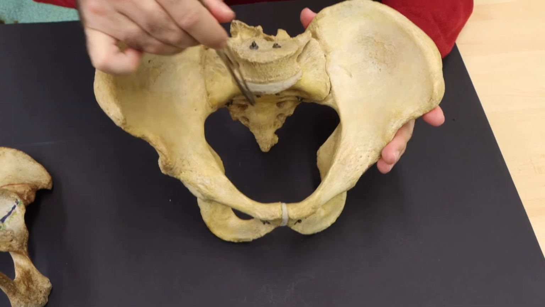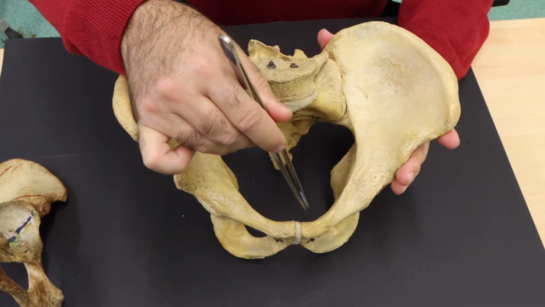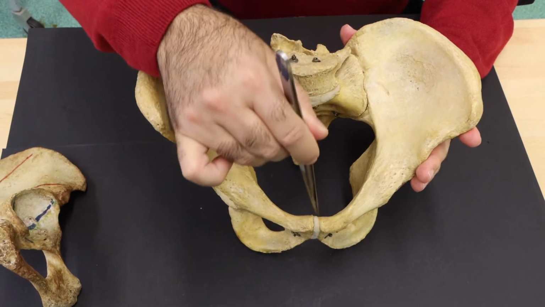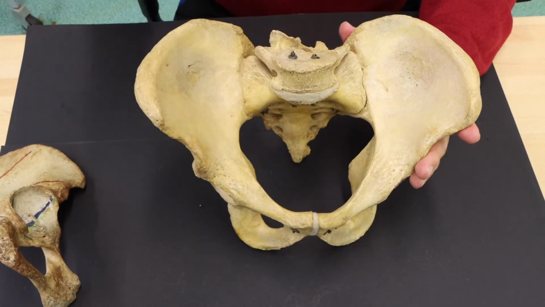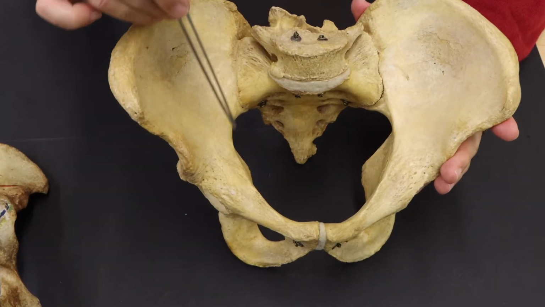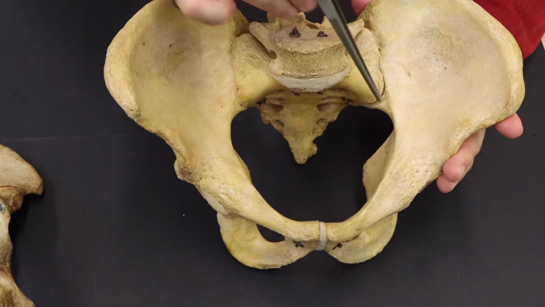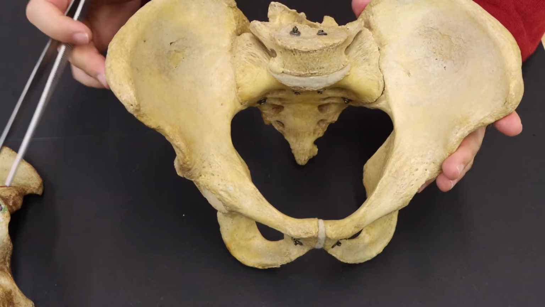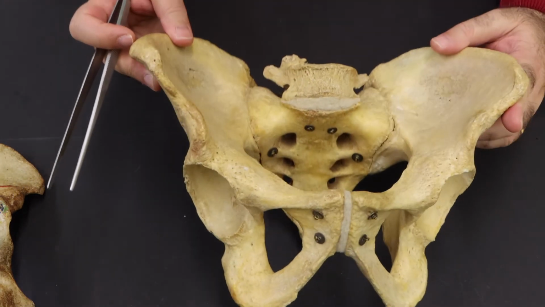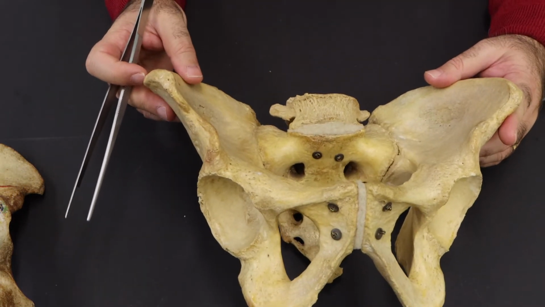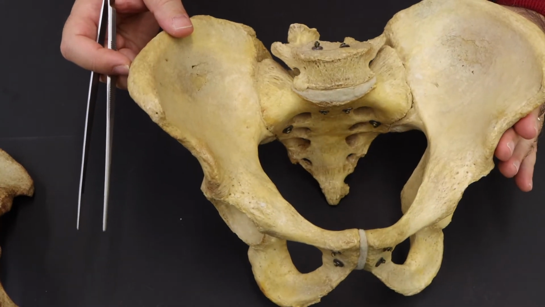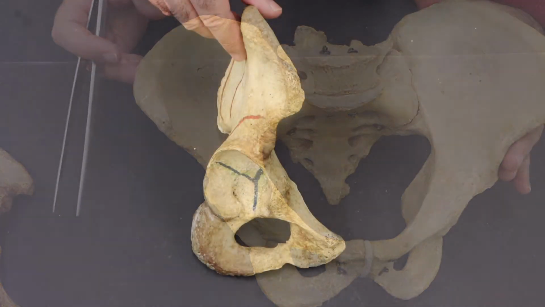In the female, the transverse dimension is bigger than the anteroposterior dimension, and in the male it looks like a heart shape. So this is the structure that you need to know concerning the hip bone.